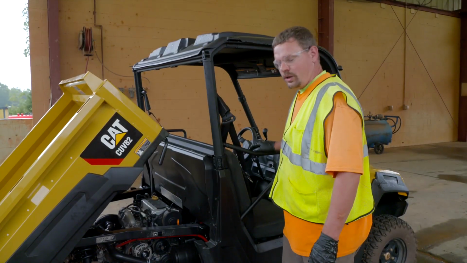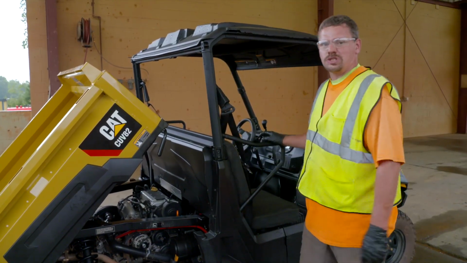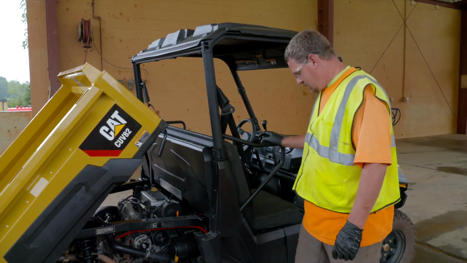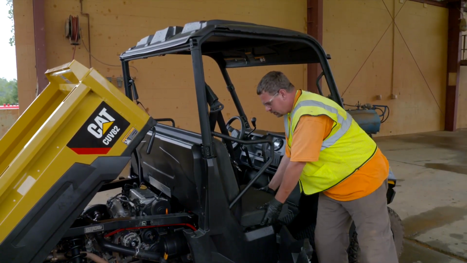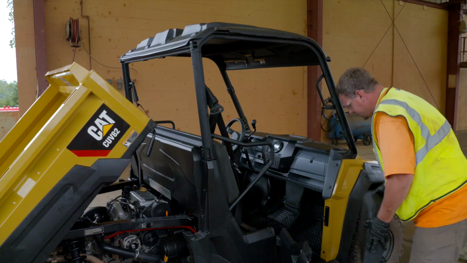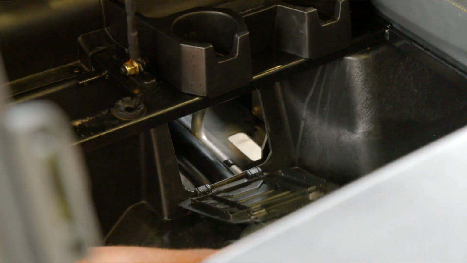Now that we've emptied the oil and retightened the drain plug onto the oil pan, we're going to go through the next process, which is changing the oil filter on the machine. There's an access panel that's inside the cab itself. We're going to remove the seat cushion from the lower base bracket. And then inside of here, underneath the holder, there is an access panel.